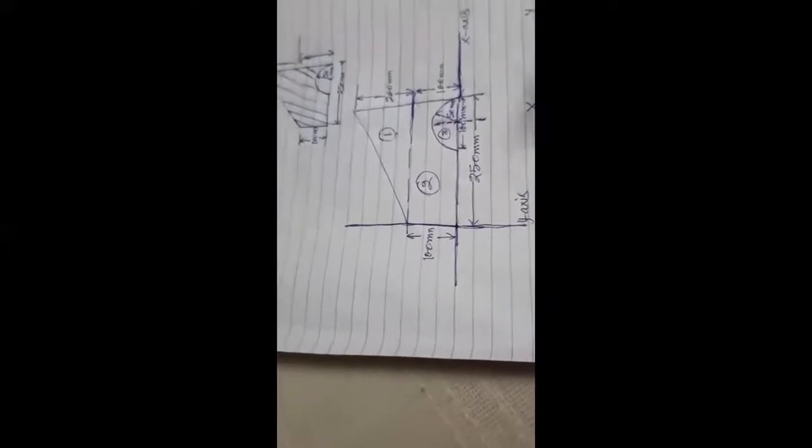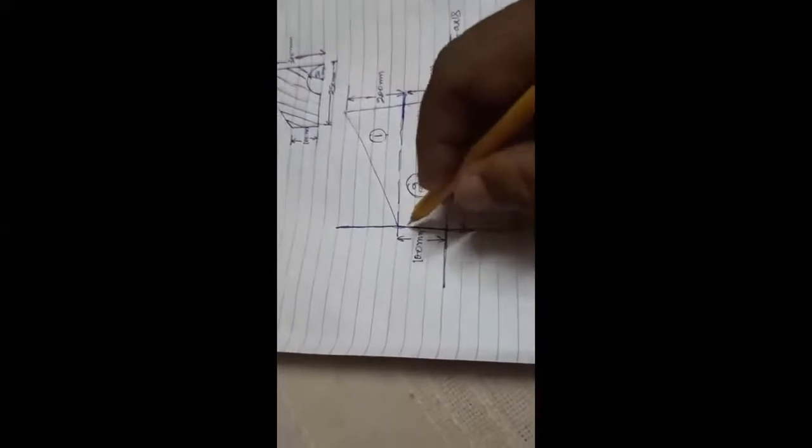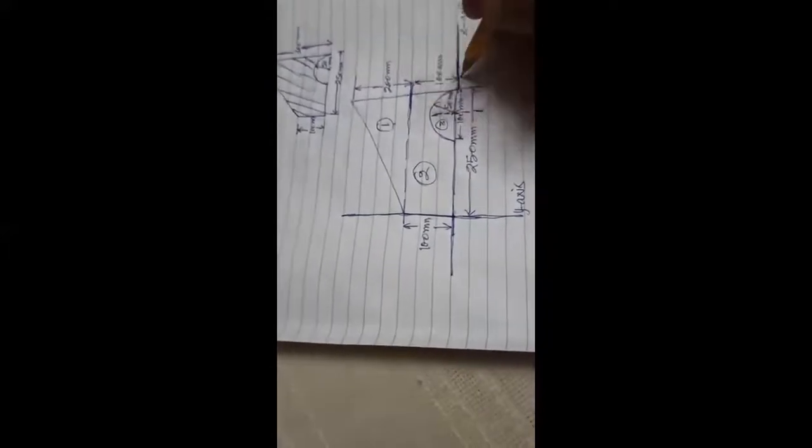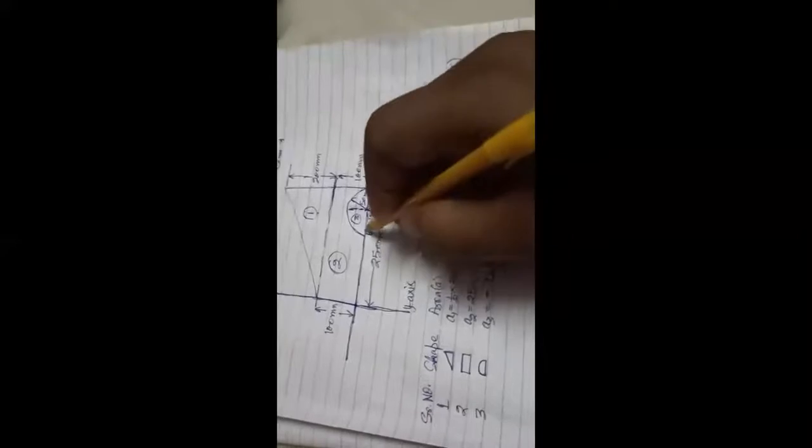Now y2 is at 50 from this line, because this is 100, so it is at 50. And for y3, the semicircle, from this line it is at 4r by 3 pi.